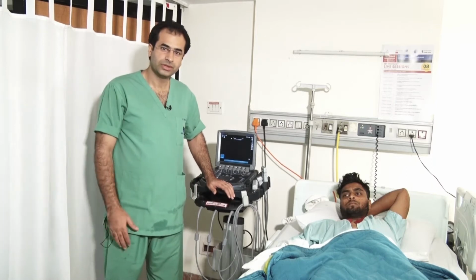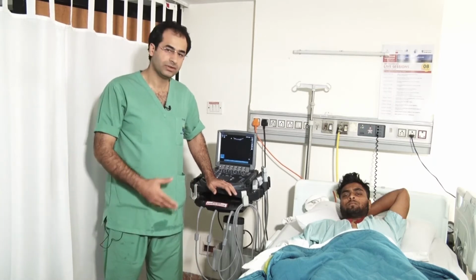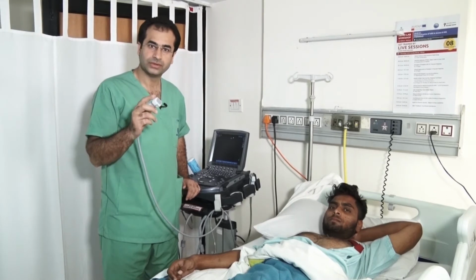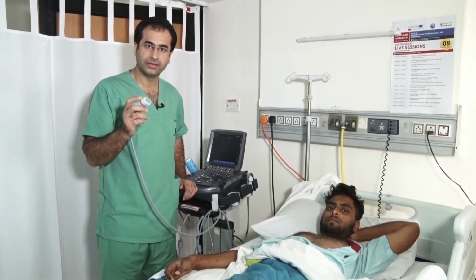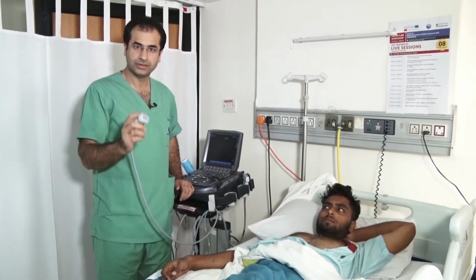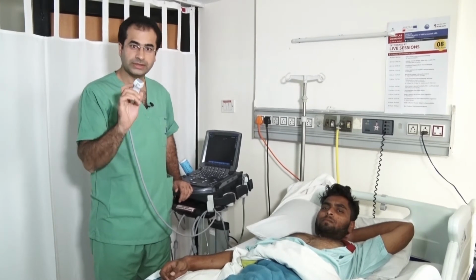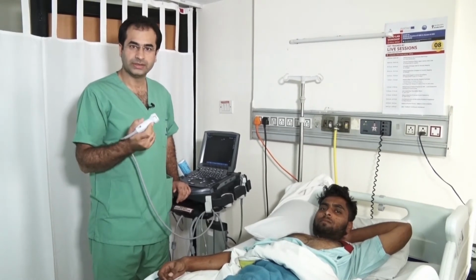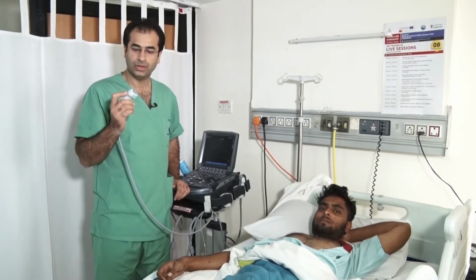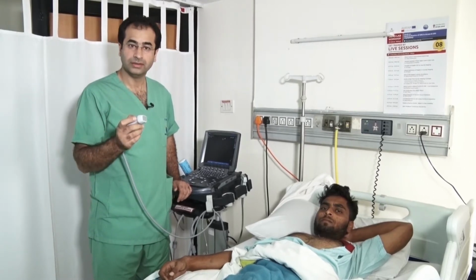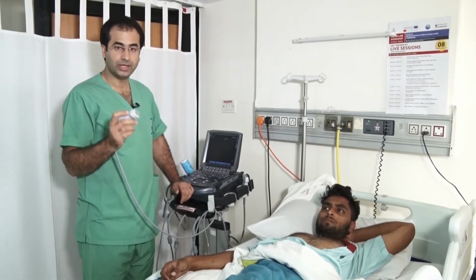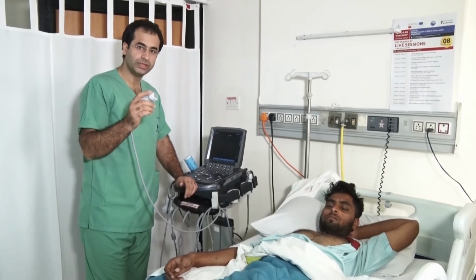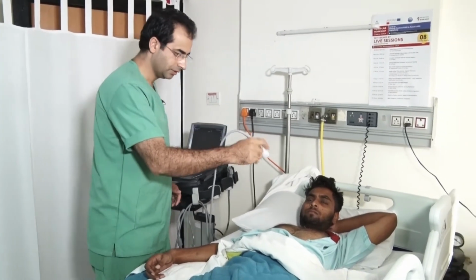So today we are going to learn the pre-assessment, as we know that the fistula starts from the heart and ends at the heart. So I have selected the probe. It's a cardiac probe. Its frequency is 1 to 5 megahertz. So I will do the echo first. So this is my subject.